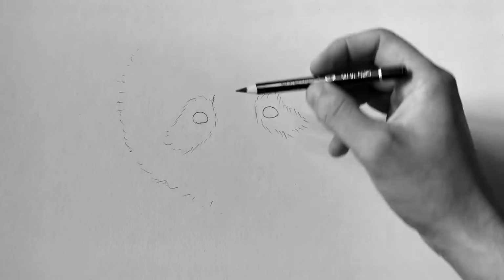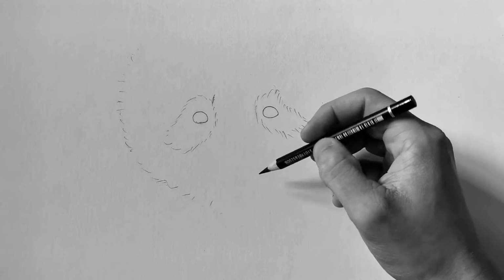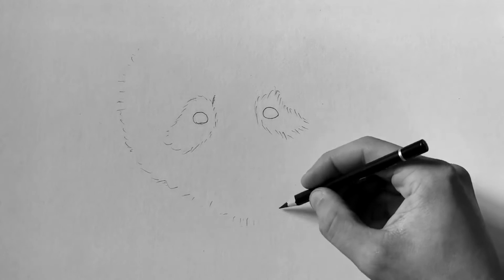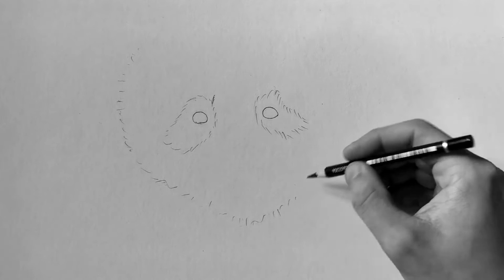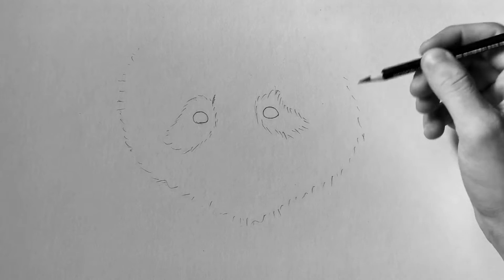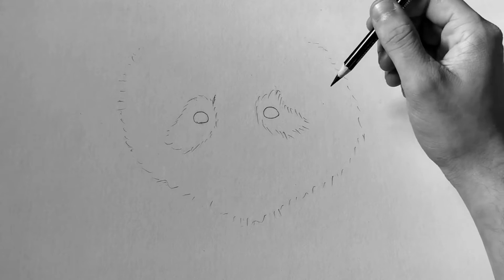I don't really have any guide points, to be honest. I'm really used to freehand drawing, so I try to make the lines right on the spot.